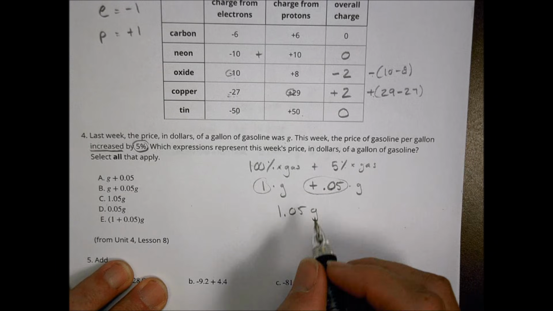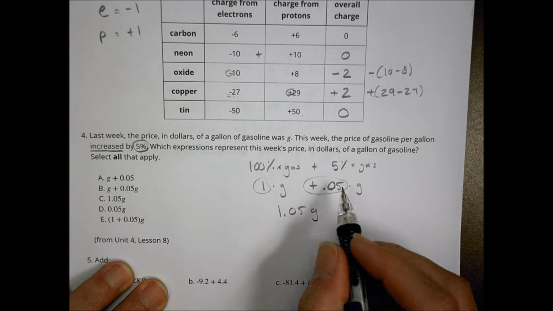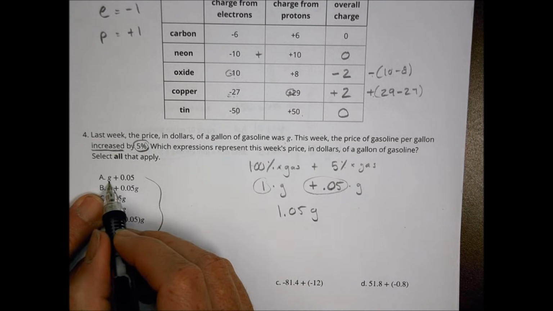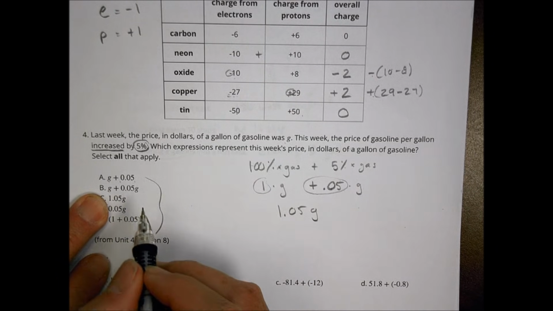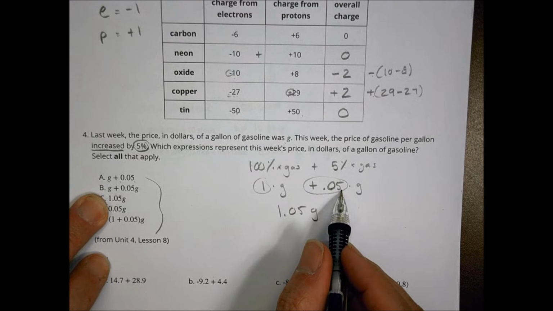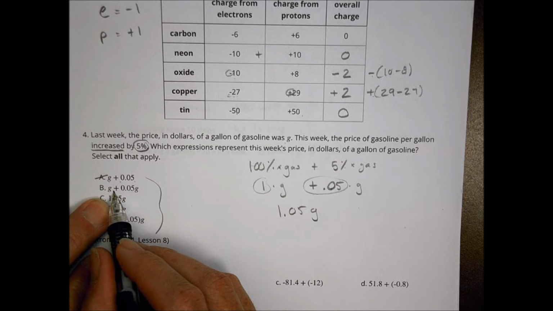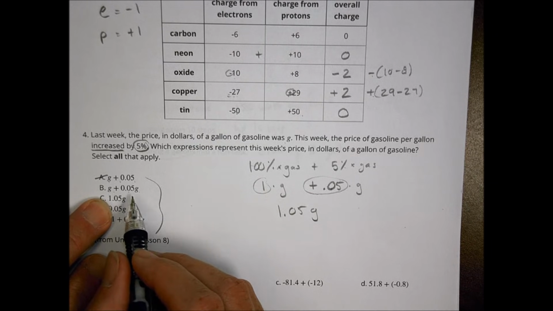So that's a couple ways of looking at it there, all right? Now I need to look over here and figure out which ones match. Here I have gas plus 5%. It's close, but I need to have a G next to that one there, so it's not going to work. Here I have a G plus 5%. And you might think, no, that's not quite the same. It is.